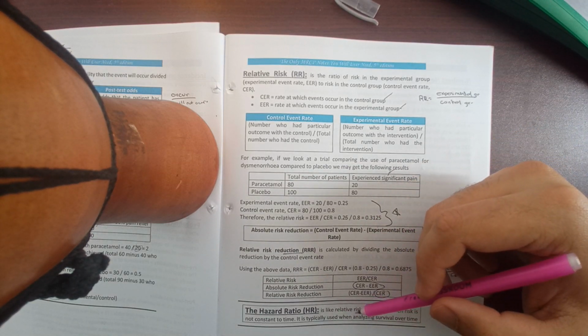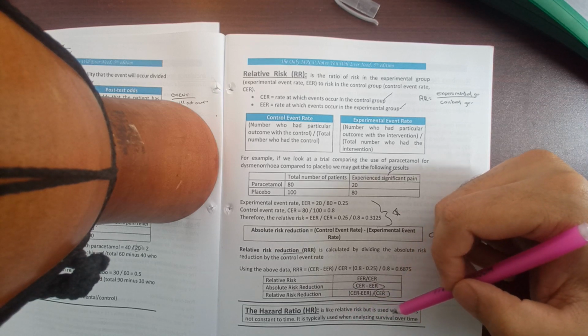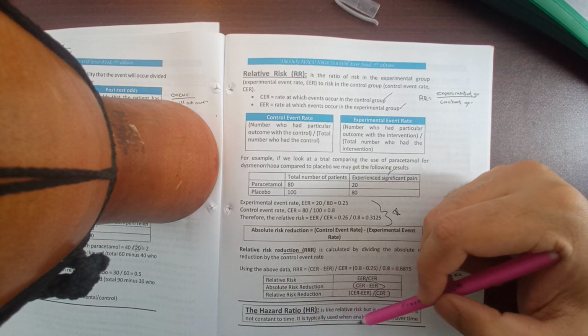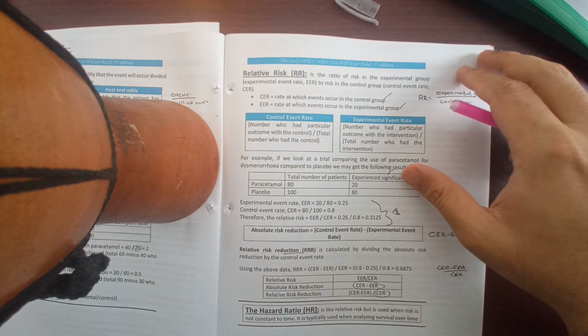The hazard ratio is like relative risk, but it's used when the risk is not constant over time. It's typically used when analyzing survival over time.